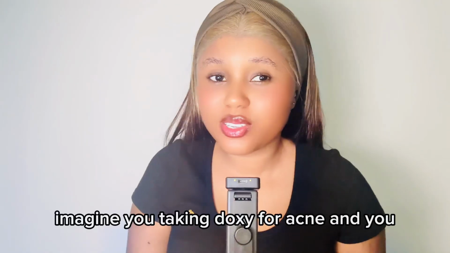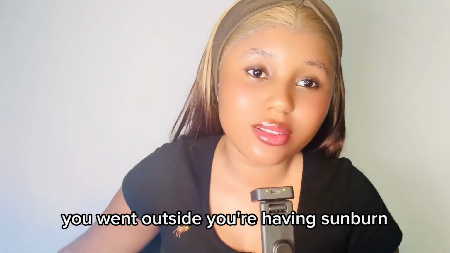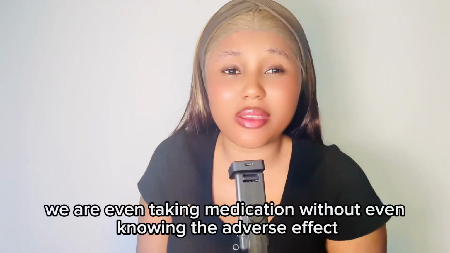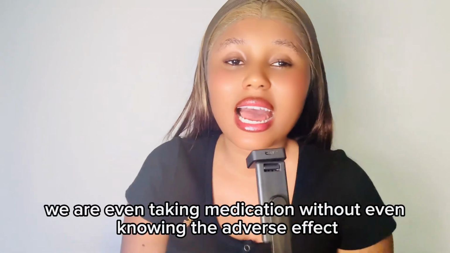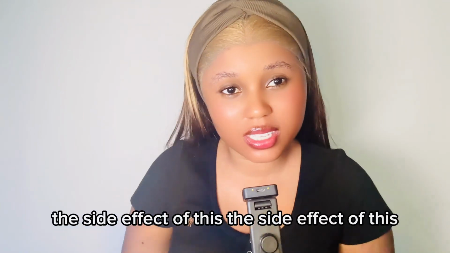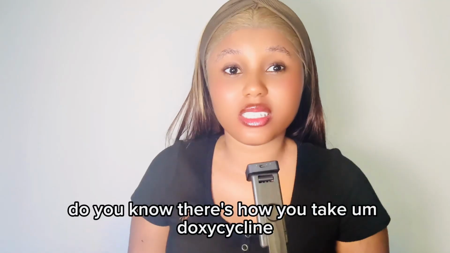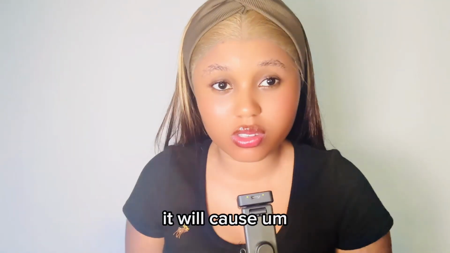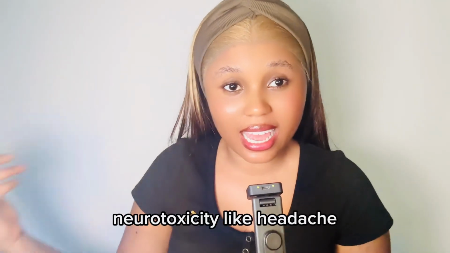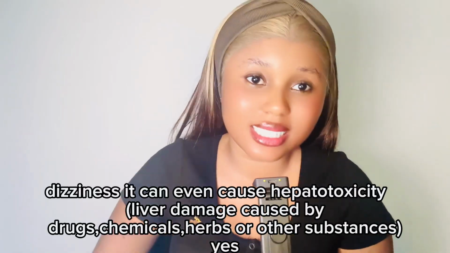Because imagine you're taking doxy for acne and you went outside, you're having sunburn. Most of us are even taking medication without knowing the adverse effects. We are supposed to weigh the benefits against the side effects. Doxycycline can cause neurotoxicity like headache, dizziness. It can even cause hepatotoxicity.